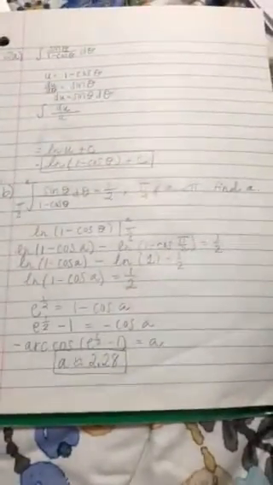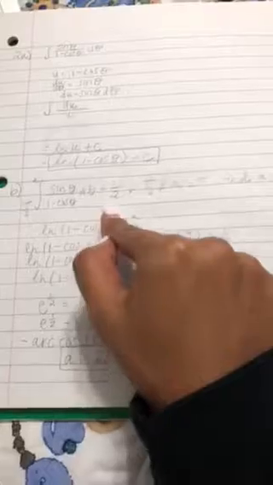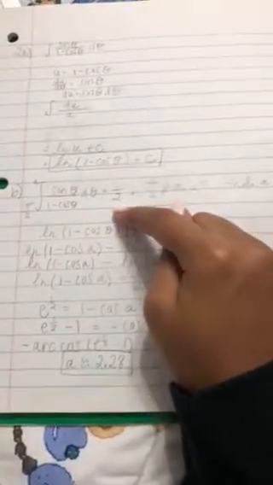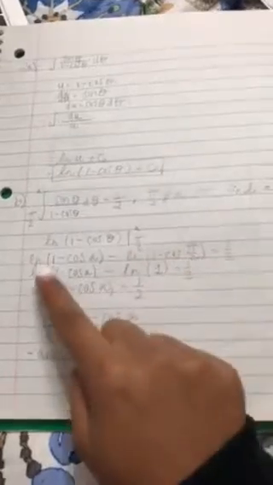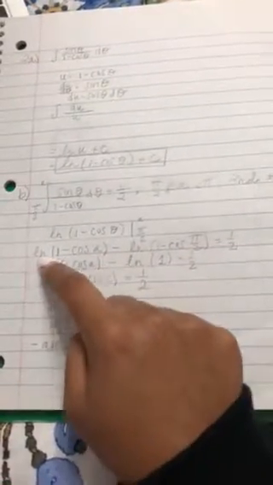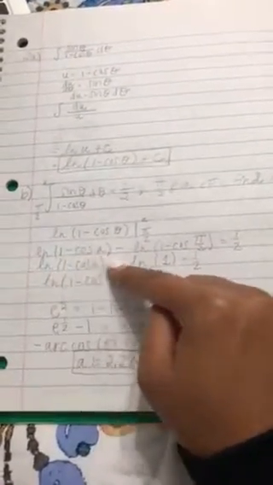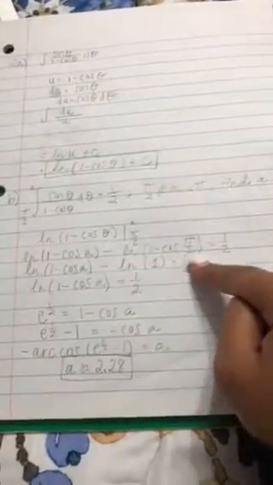And then for part B, it gives you the same equation, but it gives you boundaries, a to pi over 2, and it says that it's equal to 1/2. It says that a is between pi over 2 and pi, so it's asking you to find a. We already know the antiderivative because we solved it for part A, so we take that and plug in the boundaries. When we plug in a, we get natural log of 1 minus cosine a, minus, and then when we plug in pi over 2, natural log of 1 minus cosine pi over 2, which is equal to 1/2.